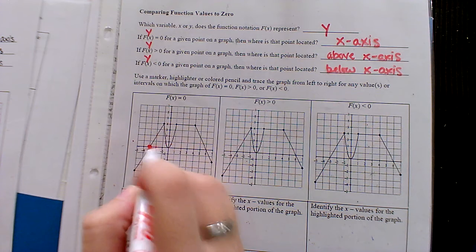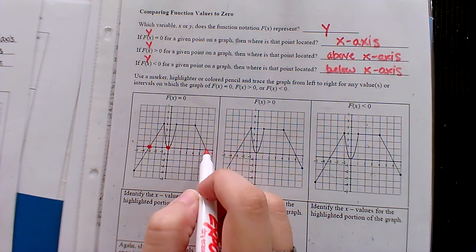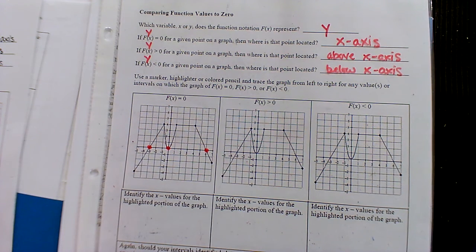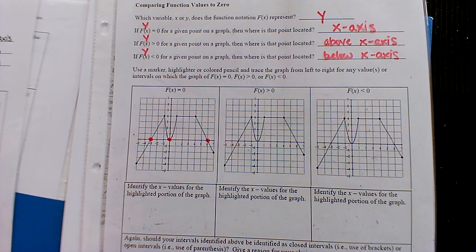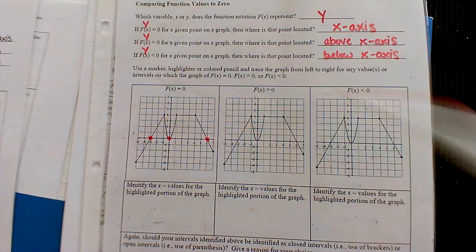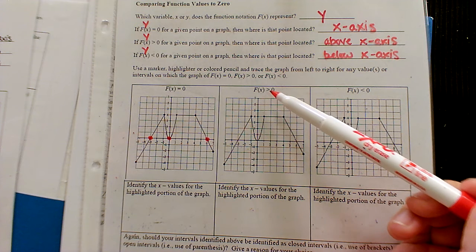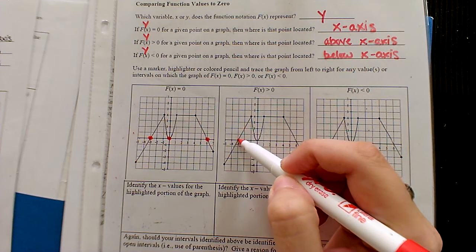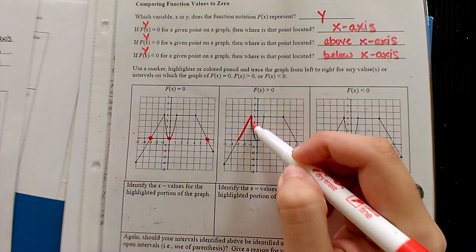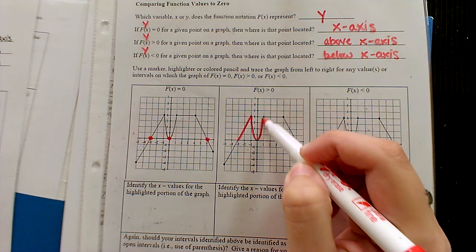So we can identify those locations of our graph. Now the next graph is asking us where are the y values bigger than 0, meaning positive. So that would be where the graph is above the x-axis. We can go ahead and label all those points.